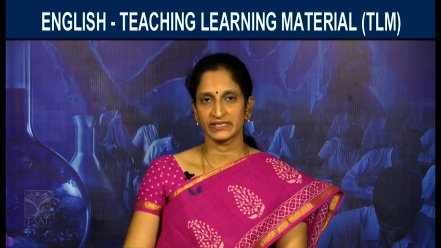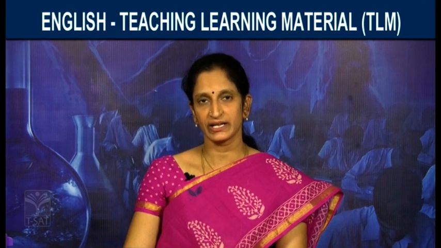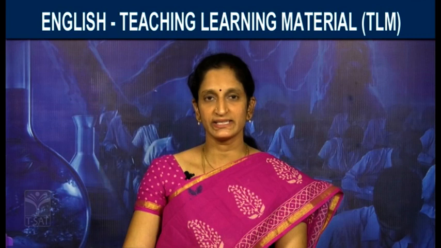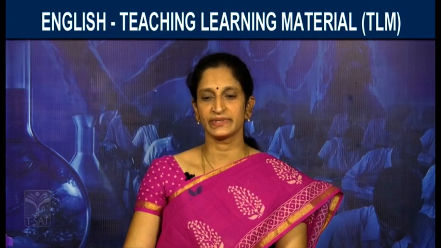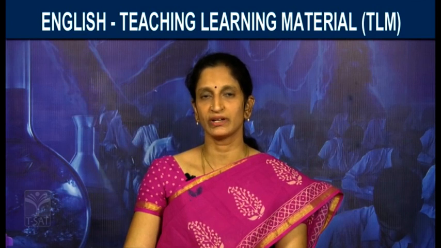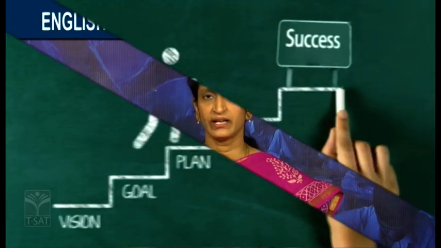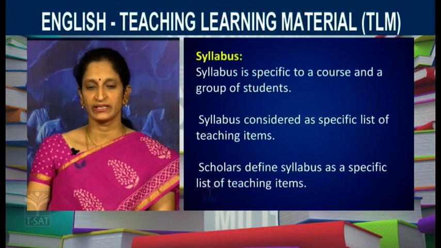Whereas coming to the syllabus part, for example, in that curriculum we have one unit, and one syllabus is talking about methods and approaches. So the syllabus is considered a specific list of teaching items. Based on the content and the subject, we have to focus on what type of methods we have to use to teach the students. Some scholars also defined the syllabus as a specific list of teaching items.